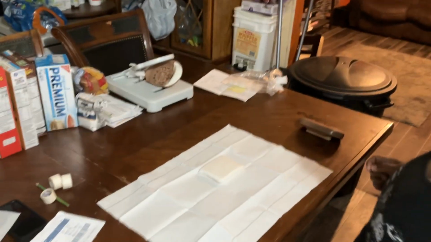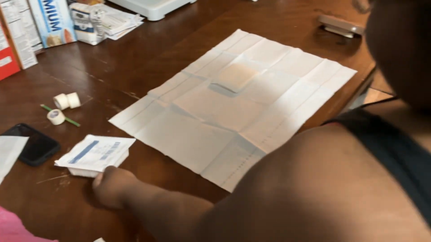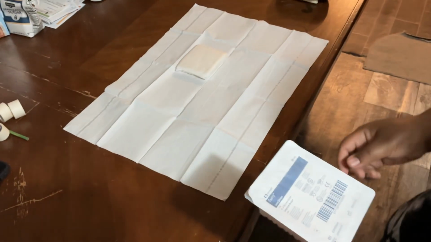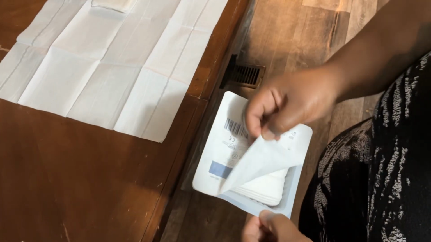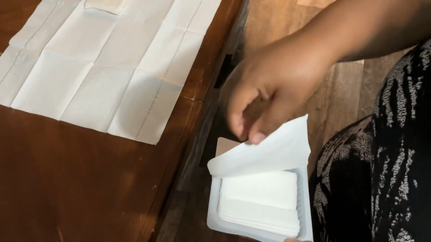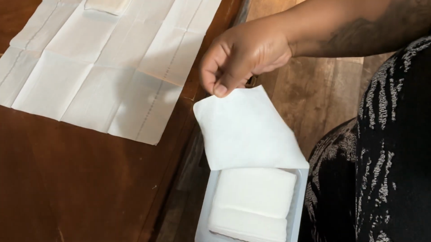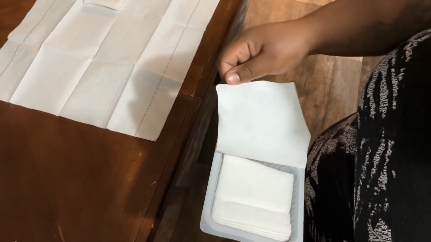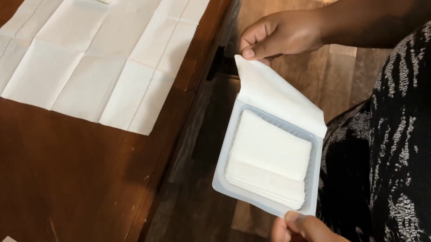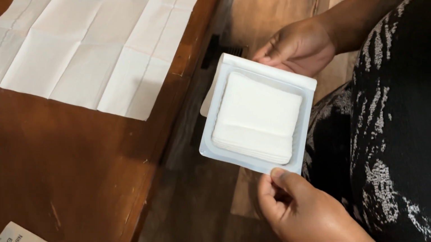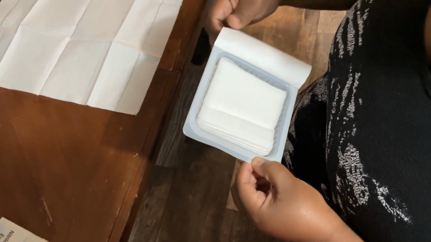Okay. Next, I'm going to get my gauze. Open it. Okay. I'm going to take all of that off.